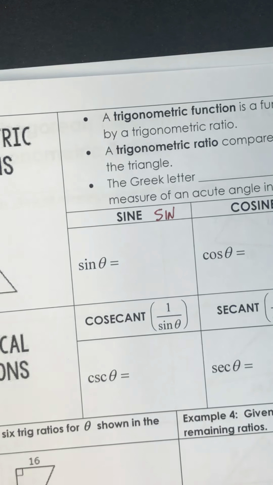Okay, so our angles are going to be in degrees, so your calculator needs to be in degree mode or this will not work.